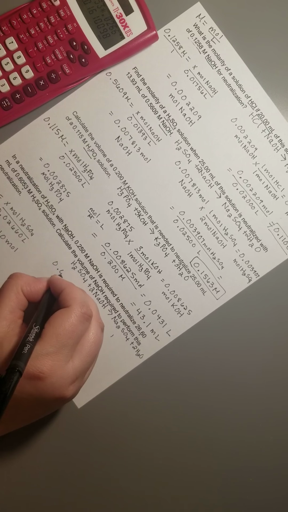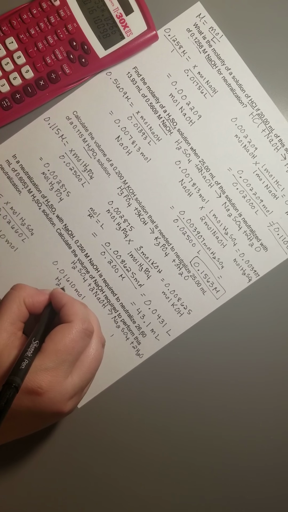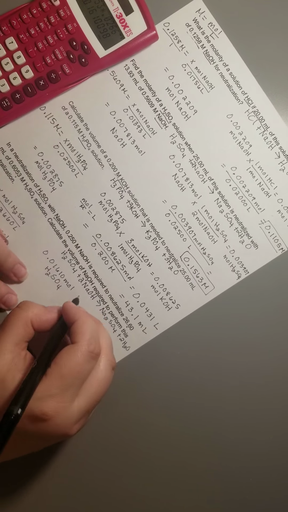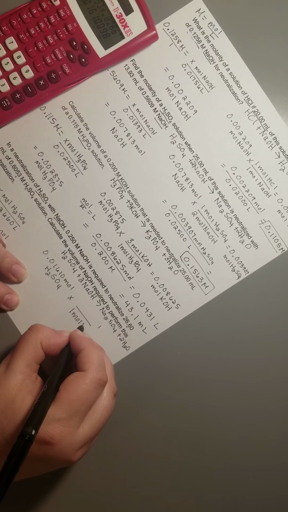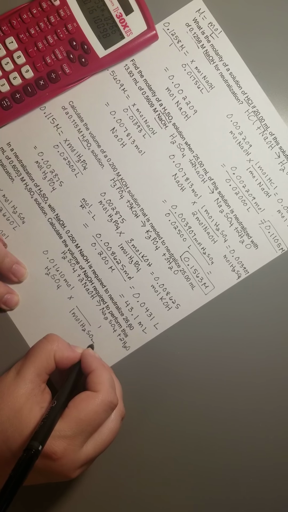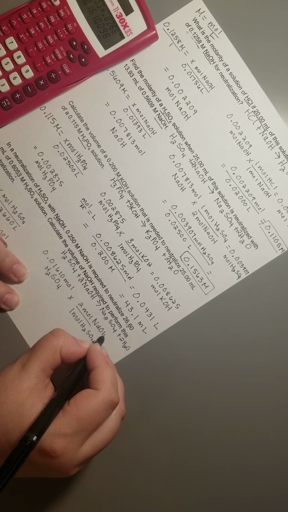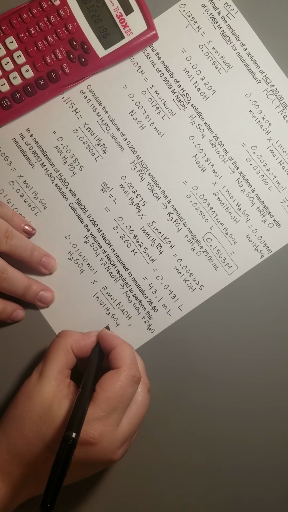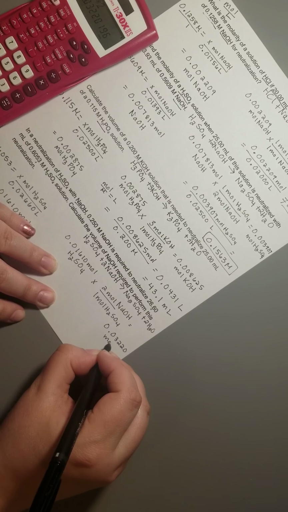So 0.01610 moles of H2SO4. Trying to go to moles of NaOH. So 1 H2SO4 in the equation, 2 moles of NaOH on the top. So multiply 0.01610 times 2. You get 0.03220, so that's moles of NaOH.